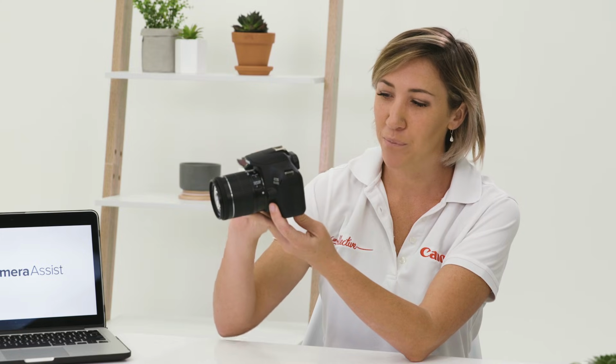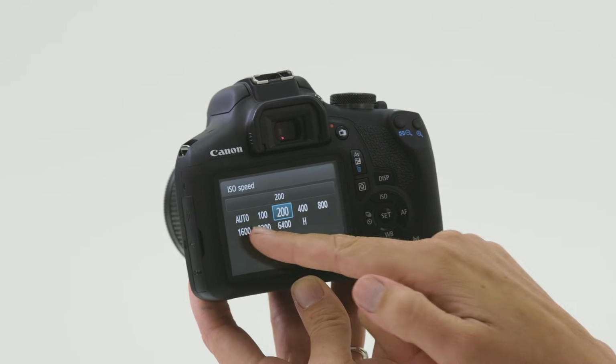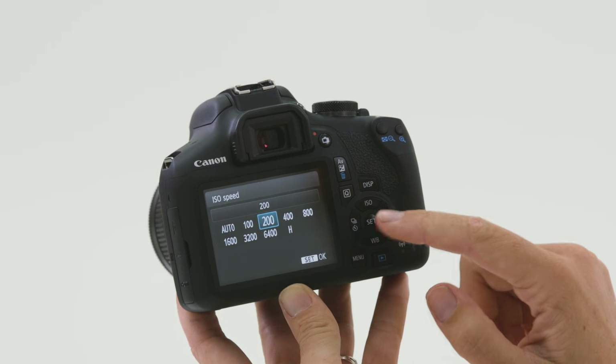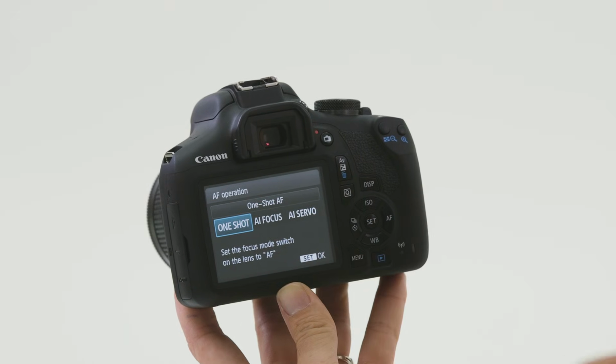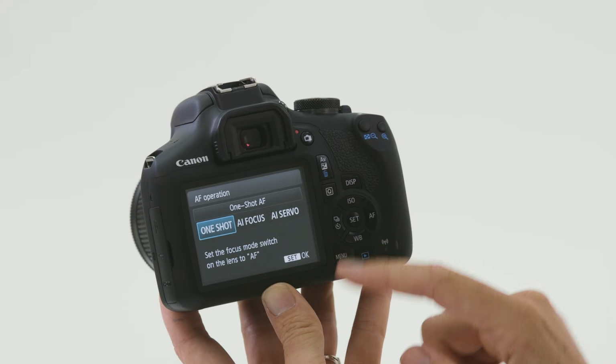Okay, on the back of the camera, you'll notice that you have the up, down, left, right, and set button on the back of the camera. Let me talk through those options a little bit further for you. Here is the ISO button, which is a really quick way to navigate through your different ISO settings. On the right-hand side, you have AF. This will change your AF operation from one shot, AI focus, to AI servo.